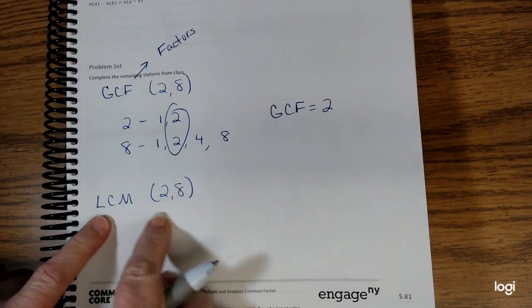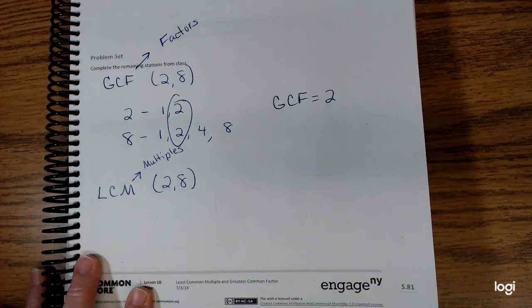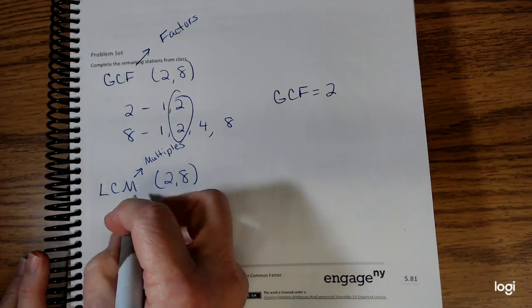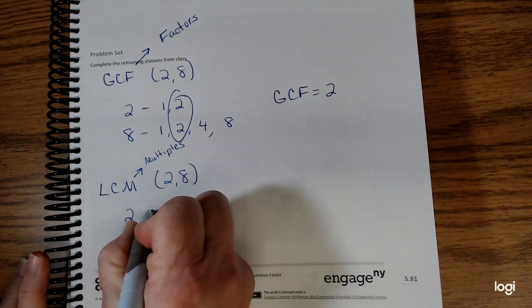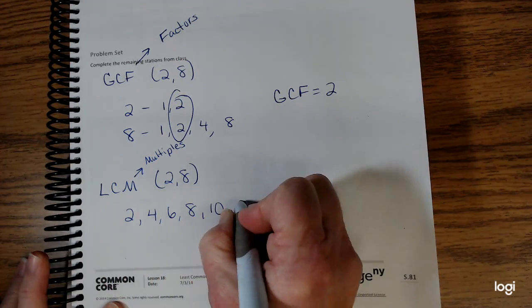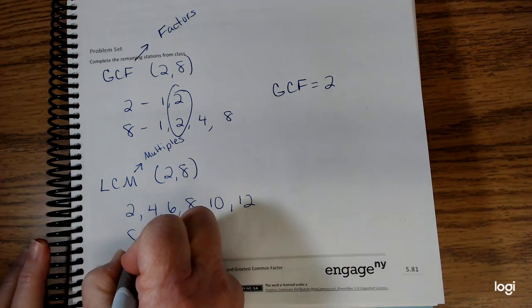Now we're going to do the same numbers, but this time we're going to do multiples. All right, so we're going to write here that M is for multiples. We're going to count by 2s. So we go 2, 4, 6, 8, 10, 12, and we'll stop there. Then the other one we're going to count by 8s.